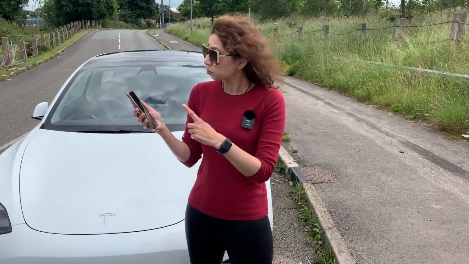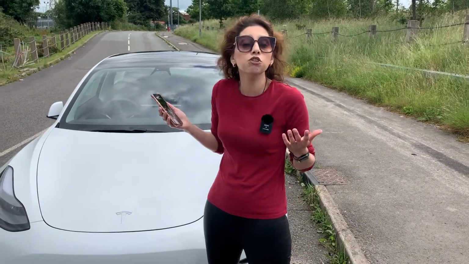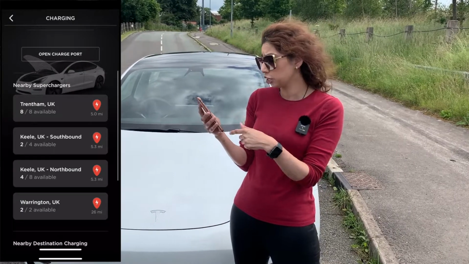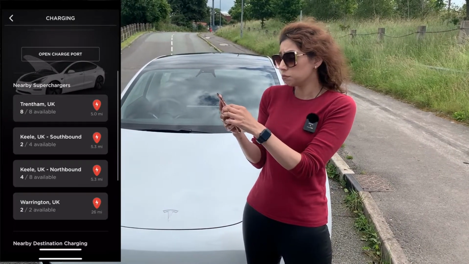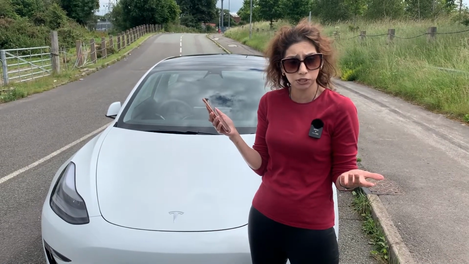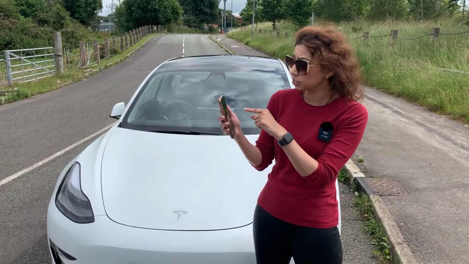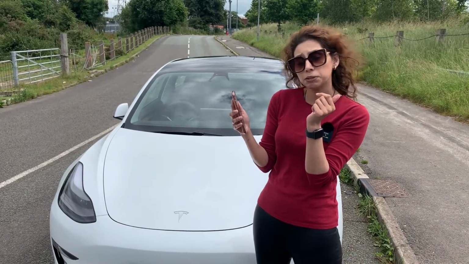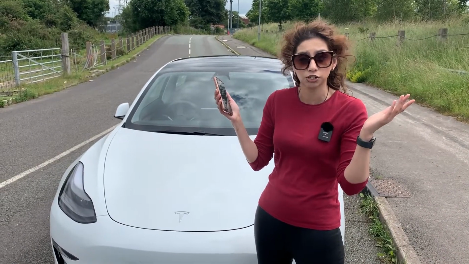Also in here, which is a really handy feature, it shows you where the superchargers are. So it'll show you how far you are from a supercharger, where they are, nearby superchargers, nearby destinations where there's charging available as well. So everything is on there. So all you need to do is press it, which I'm going to do here, and it'll show you how many miles and direct you to your nearest supercharger.